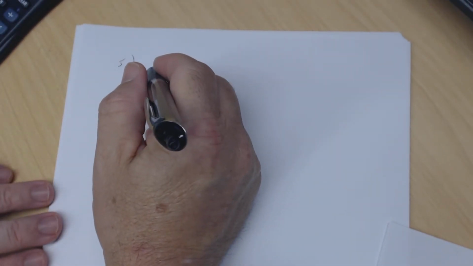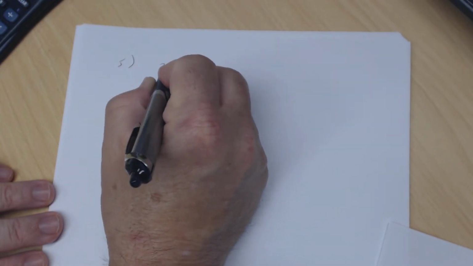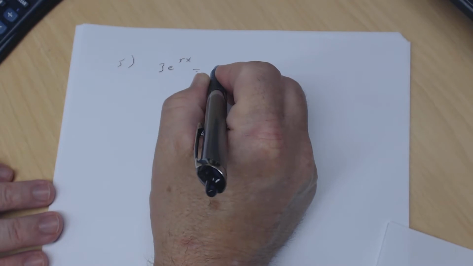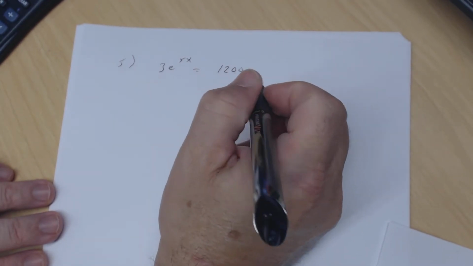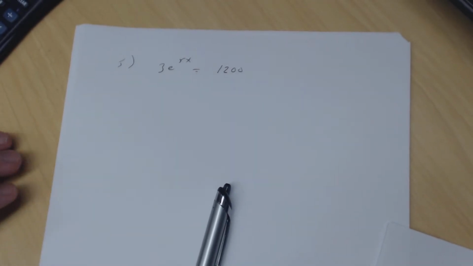All right, let's look at number 5. In number 5, suppose we had 3 e to the 5x equals 1,200. Okay, so 3 e to the 5x equals 1,200. Okay, so let's think more strategically. What do you think is the more preferable thing to do first? What should I really do first?